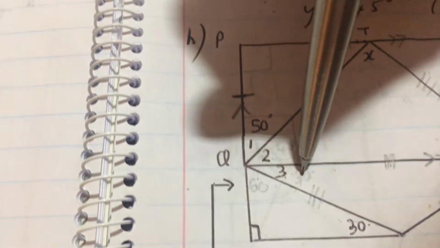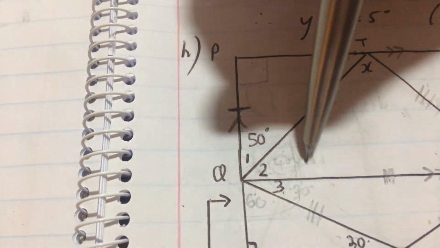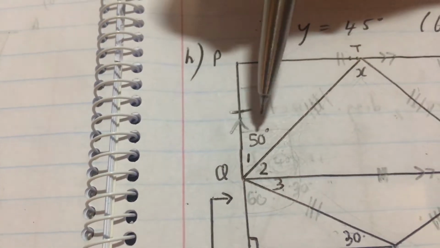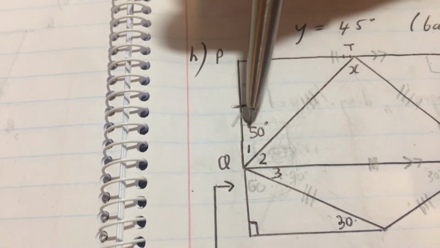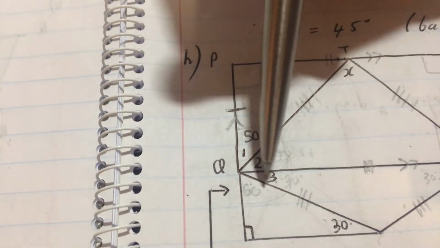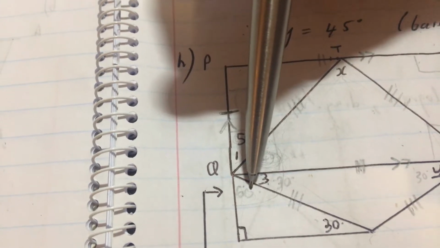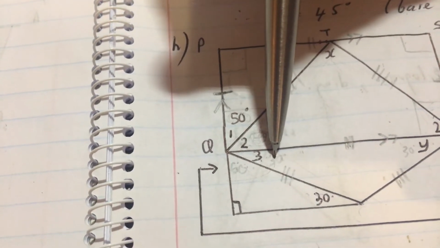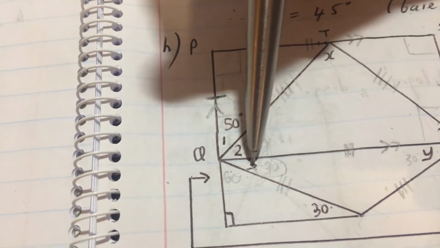And then I did angles on a straight line. All these angles on a straight line must add up to 180. So I had this 40 already. I had that 50, I had that 60, so 50 plus 40 is 90, 90 plus 60 is 150, so 150 plus 30 gave me 180. So if I got that as 30, then this also has to be 30.